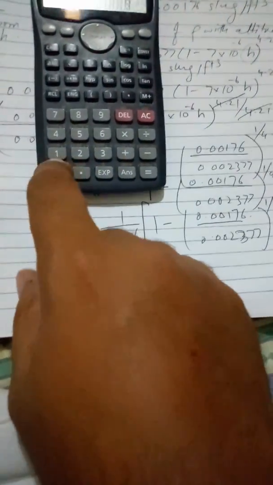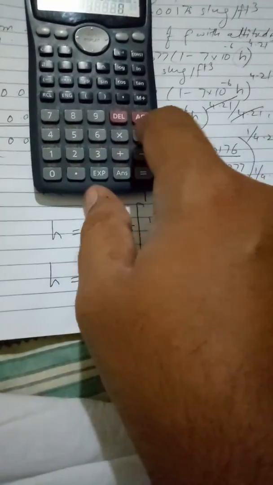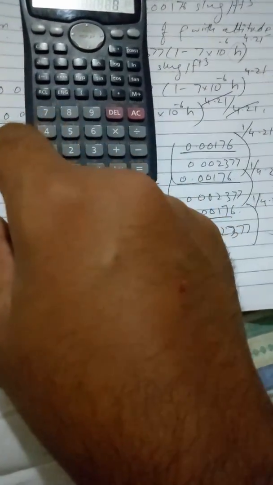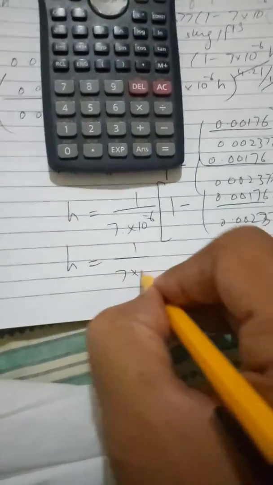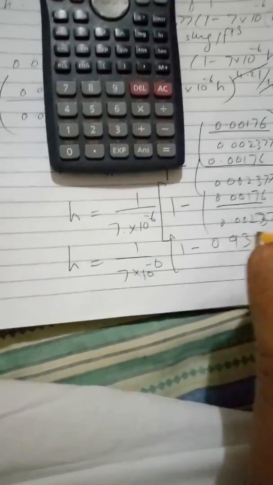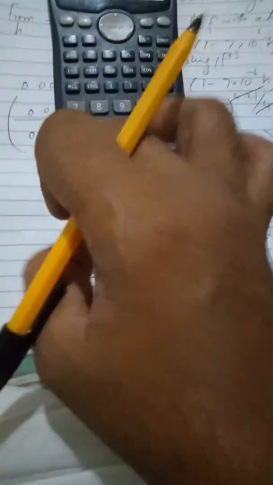first solving this part, 0.00176 divided by 0.02377, and then to the power of 1 divided by 4.21, the answer would be 0.931. So 1 minus 0.931 is 0.069, times 1 over 7 times 10 raised to the power minus 6.